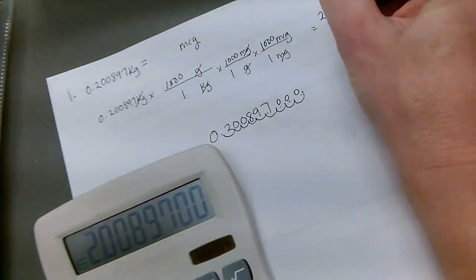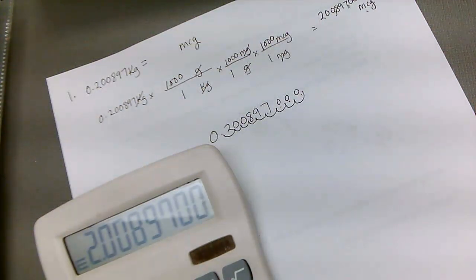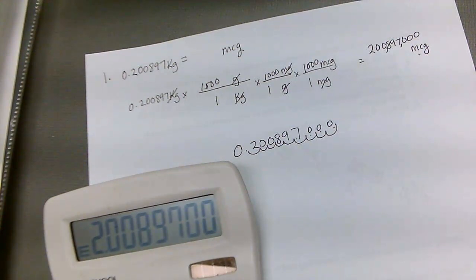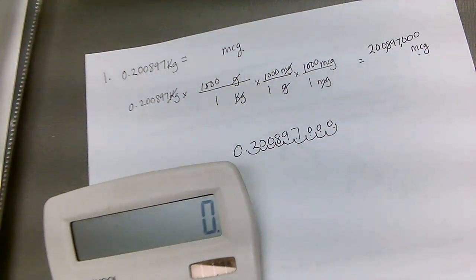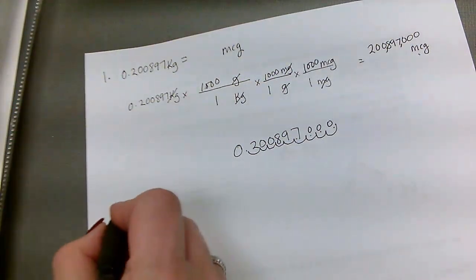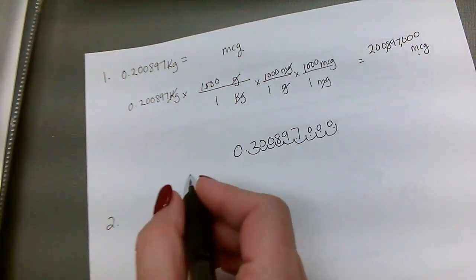And you could put your commas in there. 200 million, I believe, is the correct answer. And that's how you convert. That's a big one to convert. So those are your two options. Let's try a couple more just to practice.